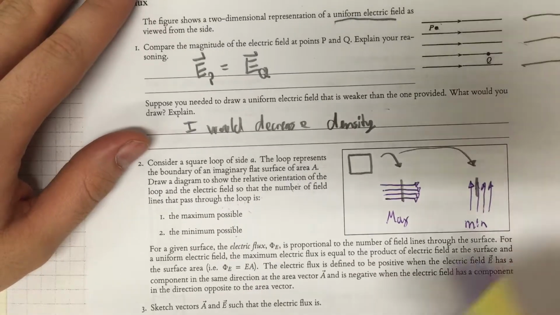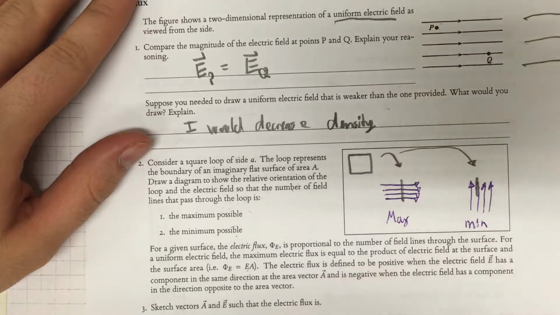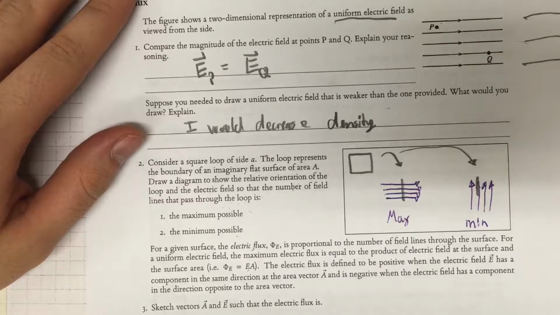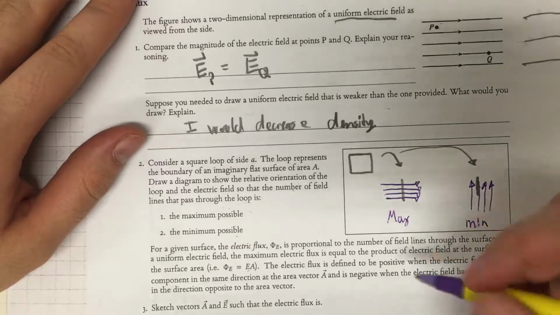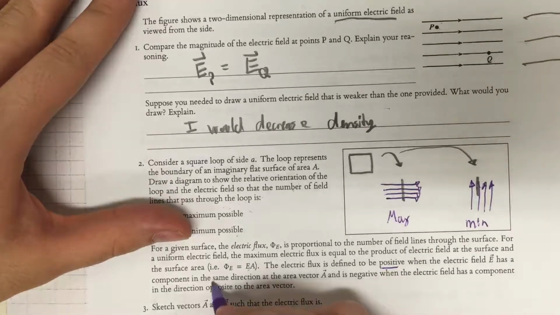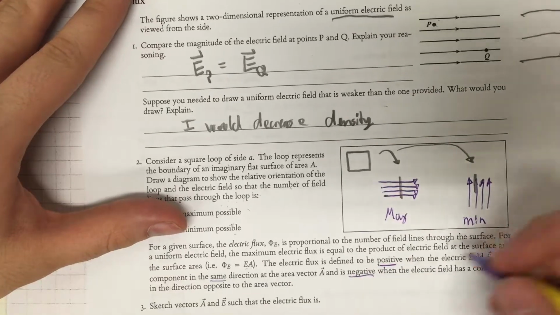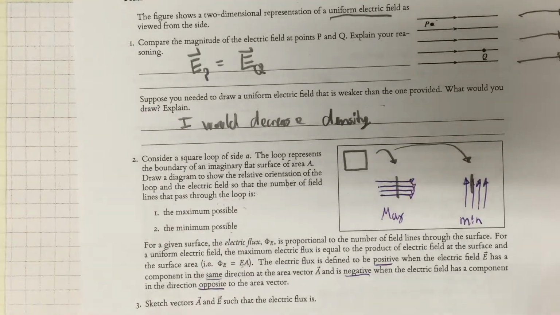And so when we're at our maximum, it is just the area of the loop times the electric field at that surface. And if it is in this orientation, then we'll just say that it's 0. Now we can also have positive electric flux and negative electric flux. Positive electric flux is when the E and A vectors are in the same direction, and negative is when they're in opposite directions. So let's sketch out each of those 3 situations.